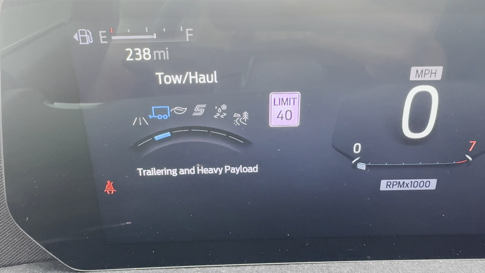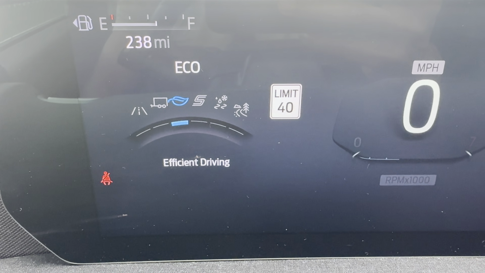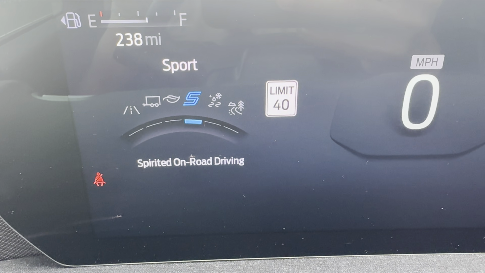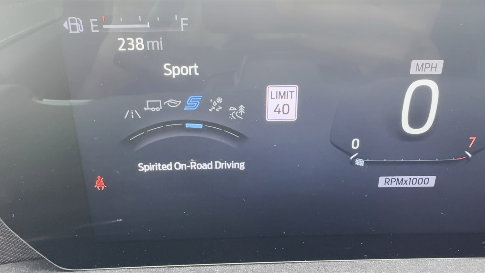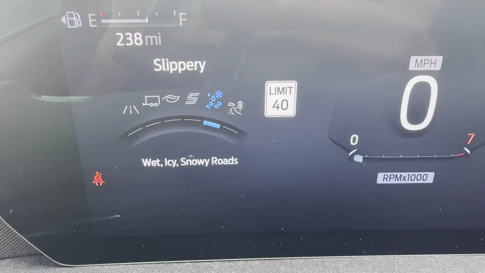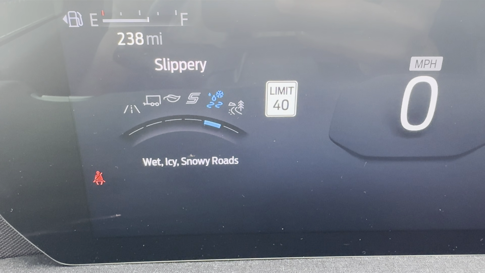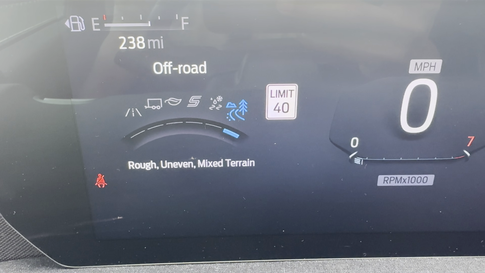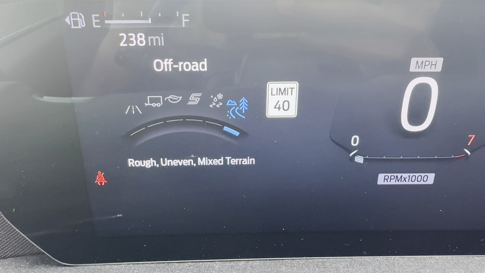All right, go one more time. Go to economy mode. That's for efficient driving right here. Go ahead one more time. Go to sport mode. Good for sporty on-road driving. Okay, one more time. It goes to slippery, and that is for wet, icy and snowy roads. Do this one more time. It goes to off-road, which is rough, uneven and mixed terrain right here.